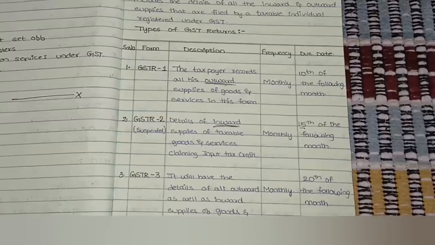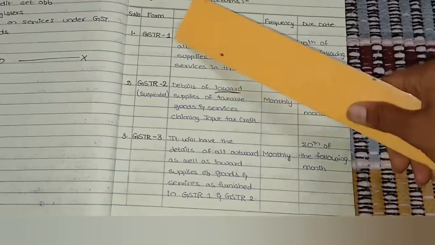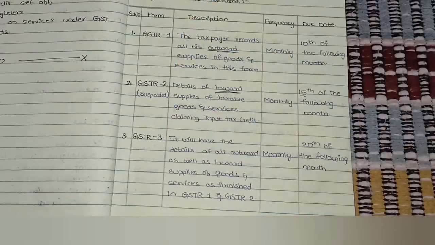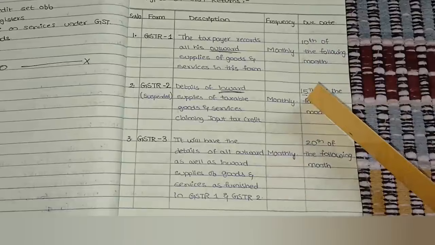So third, GSTR3. Here in my notes I have written this in sequence order. It will be better for you to remember. So that's why you can prefer this note. If you have materials, whatever you feel comfortable with, you can prepare those notes. Okay, so these notes are already uploaded in the Telegram group.